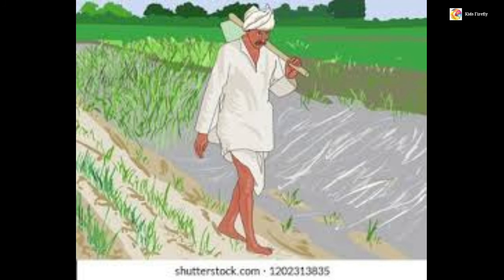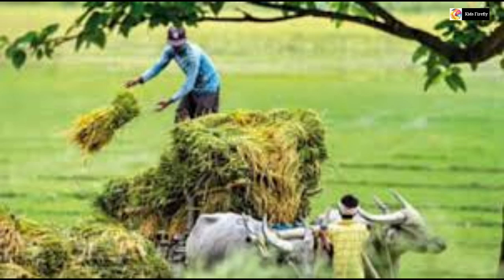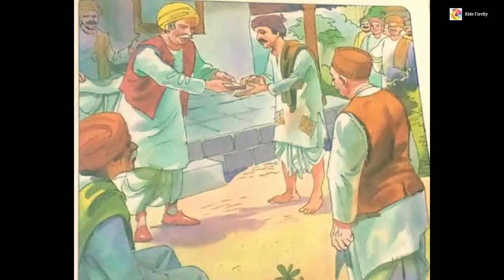Fifth point, to avoid ejection from land, the peasants had to borrow money from moneylenders or mahajans. Thus, in order to save themselves from zamindars' oppression, they subjected themselves to the clutches of the moneylenders.